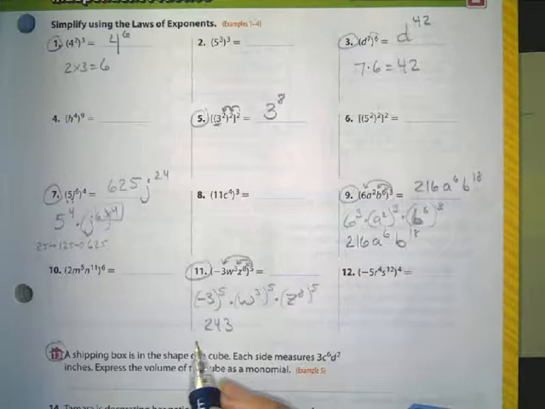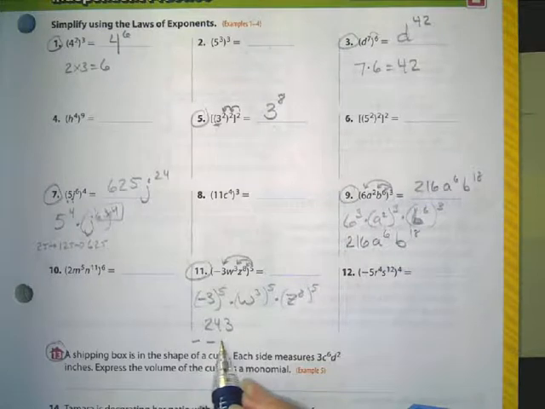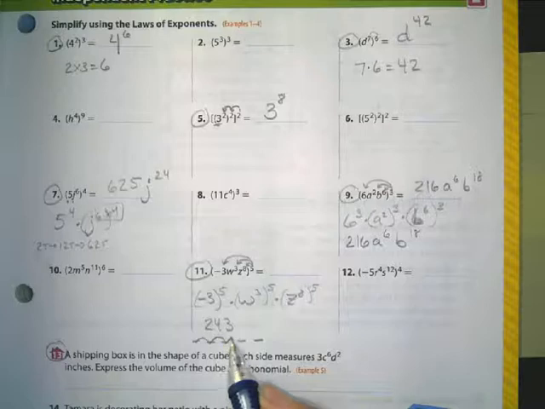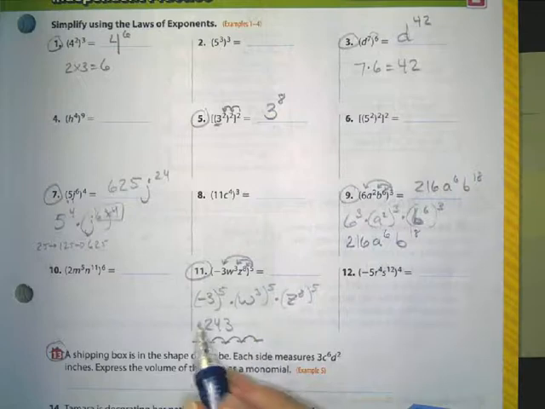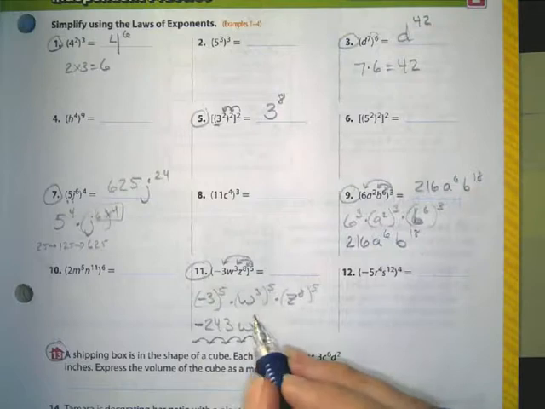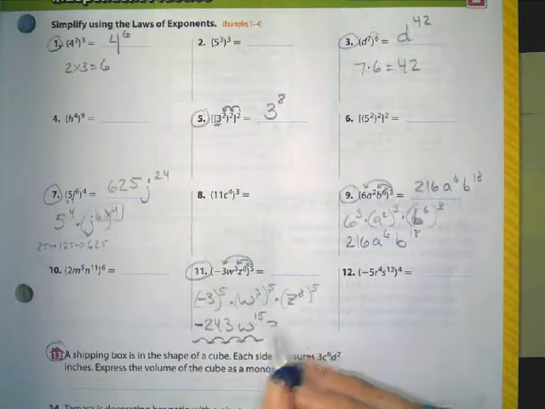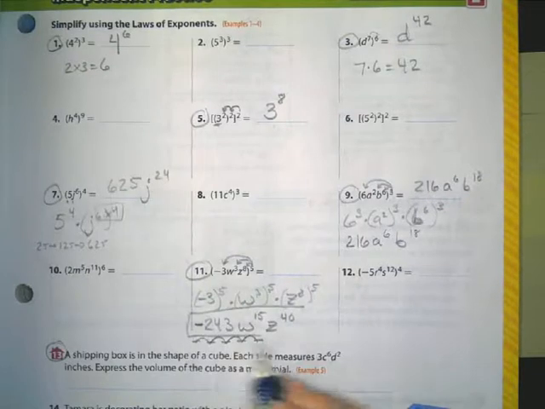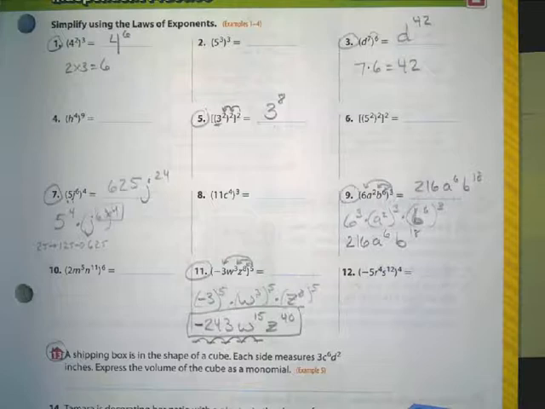Now let's think about this here. I have a negative times a negative times a negative times a negative times a negative. So negative times a negative is a positive. Positive times a negative is a negative. Negative times a negative is a positive. And a positive times a negative is a negative. So I ended up with a negative 243. And the W, 3 times 5 is 15. And the Z, 8 times 5 is 40. So my answer is negative 243, W to the 15th power, and Z to the 40th power.